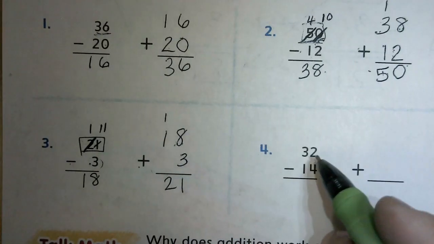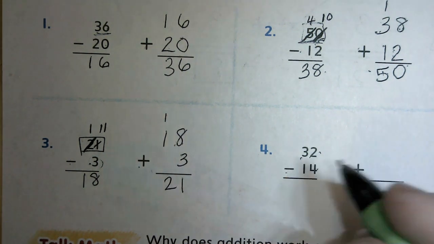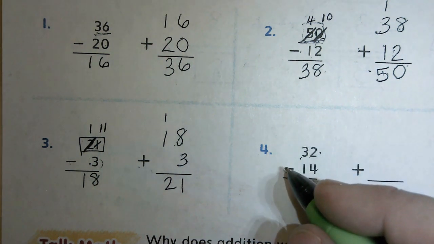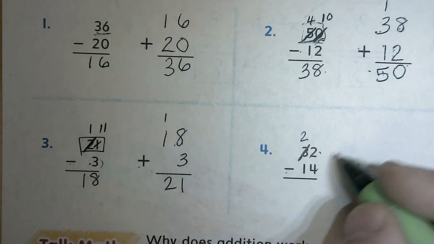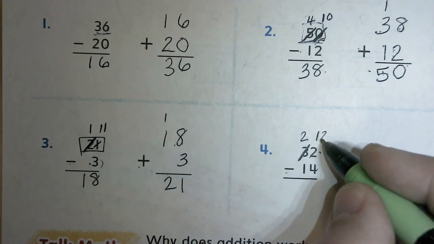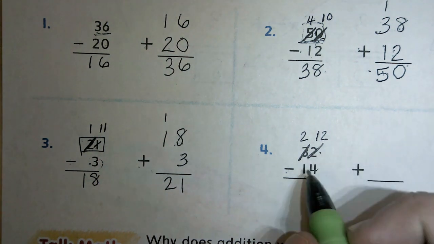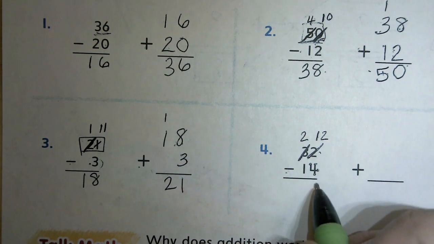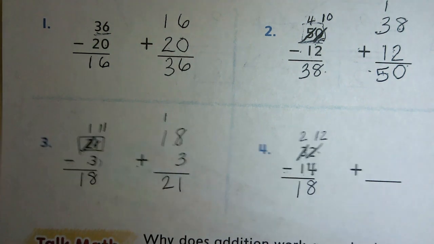For number 4, I have 32 minus 14. Well, if I have 2 minus 4, I can't do that. My bottom number is larger than my top number. So I'm going to need to regroup. So I'll cross off my 3 and take 1 away from it. So I'm left with a 2. That 1 that I took away comes over to be my 10s here, and I'll bring my 2 up. So I have 12 minus 4. We'll start at 12 and count backwards 4 times. 12, 11, 10, 9, 8. 2 minus 1 is 1, so I have 18.